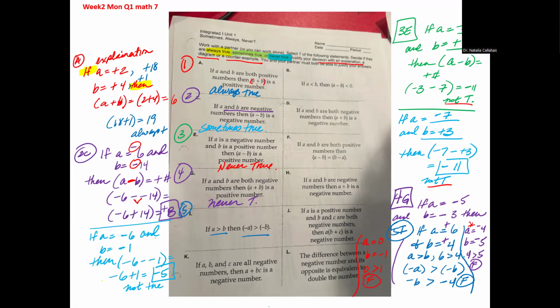Let's try another scenario. What if let's say A is equal to 1 or 2, and B equals negative 1. Still true, right? But one's positive, one's negative. Is this going to be true? That will be true.